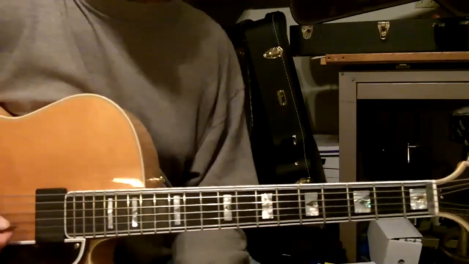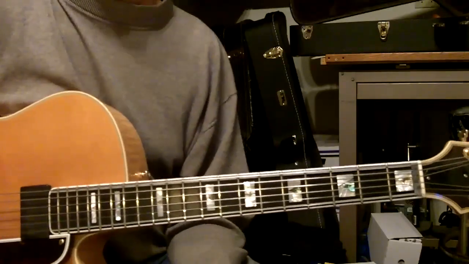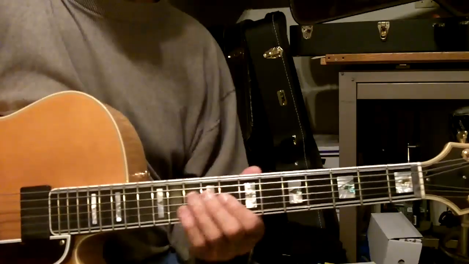Now I'm going to use rhythm with those notes to create patterns that I play on. When I usually play, I play grooves.